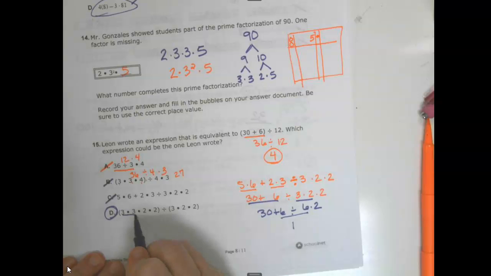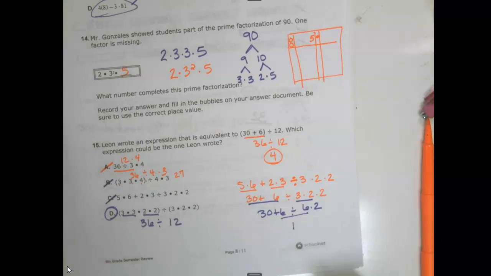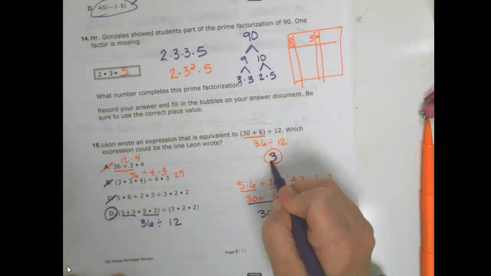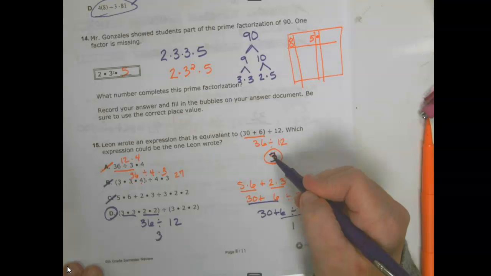And when you do 3 times 3 is 9, 2 times 2 is 4. This is 36 divided by 12, which is what this is. Okay, caught a mistake. 36 divided by 12 is 3, not 4. 36 divided by 12 is 3.